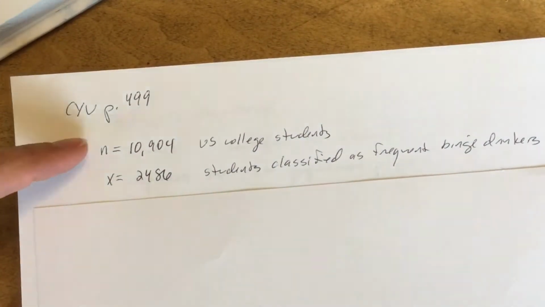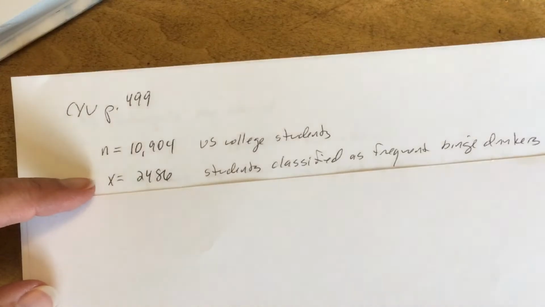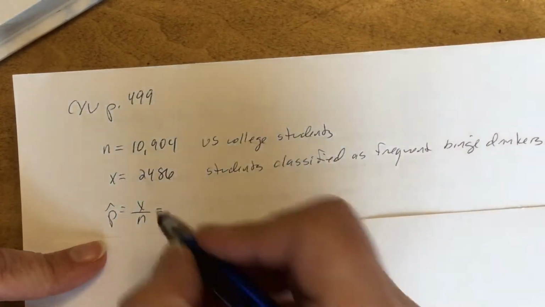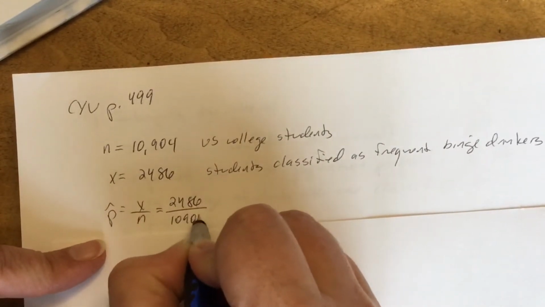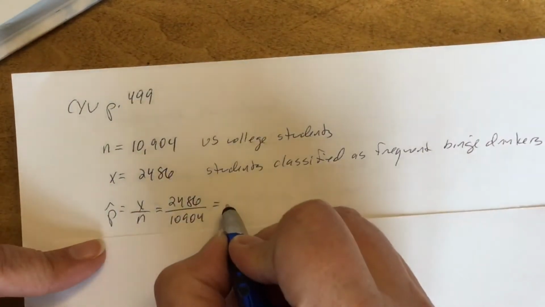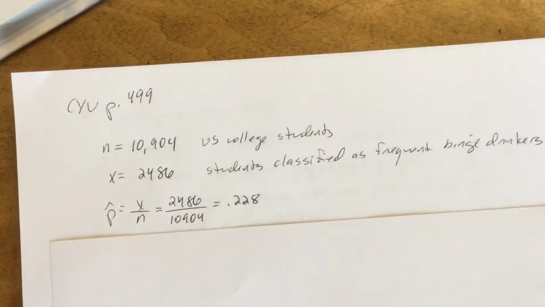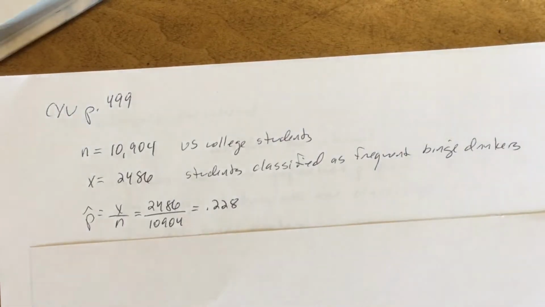So from that sample size and the number of students that responded to the survey for that characteristic, we get to calculate our p-hat, our sample proportion. So we'll do 2486 over 10,904. So we know our sample proportion, or our p-hat, is 0.228. 3 decimals is fine. Even 2 would be okay. Don't do 1 decimal. Better to do more decimals than not enough.